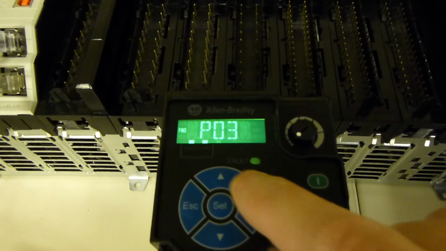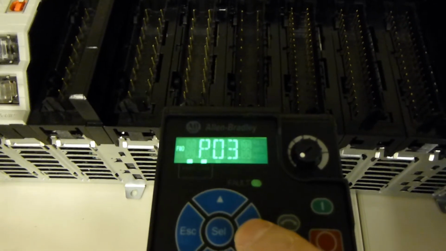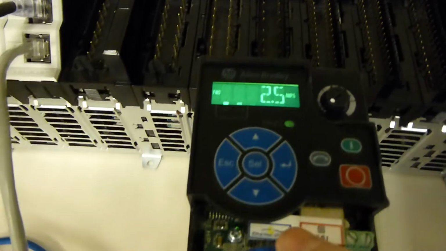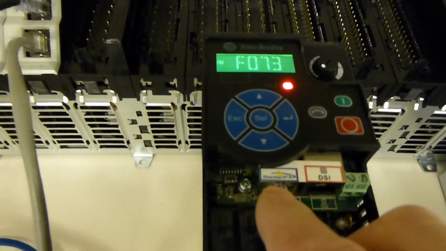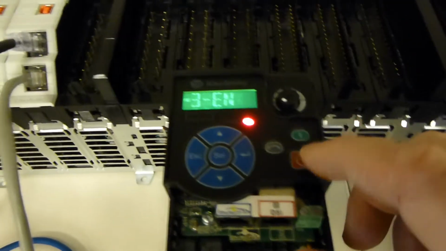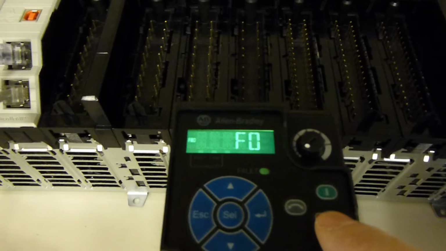Go into parameter 33, our full load amps. Before I do that, I'd like to disconnect this cable so that the ADC doesn't automatically write in before we have a chance to show you. So go ahead and clear that fault.